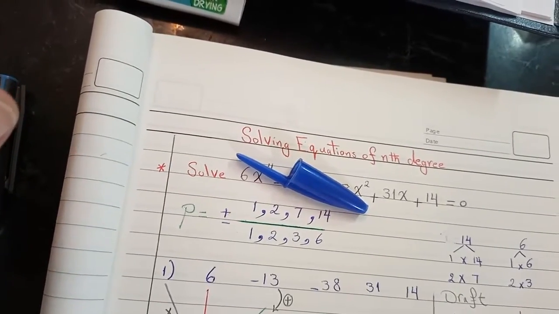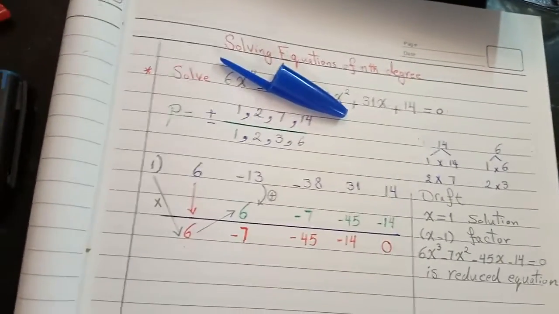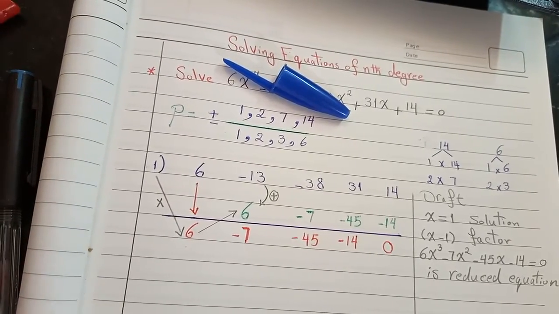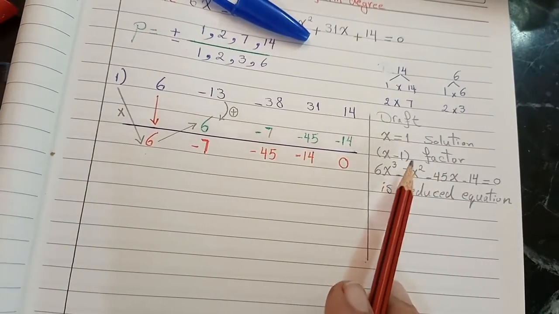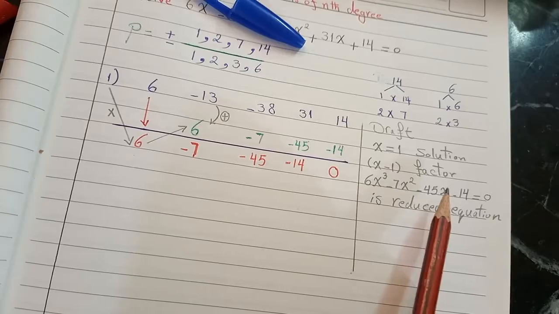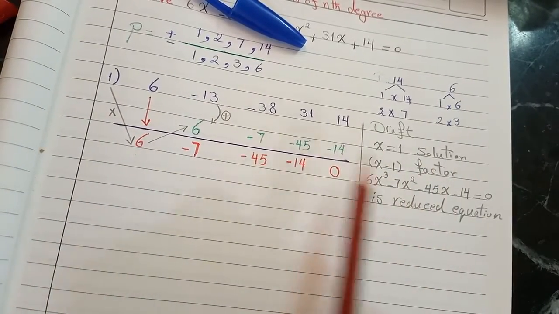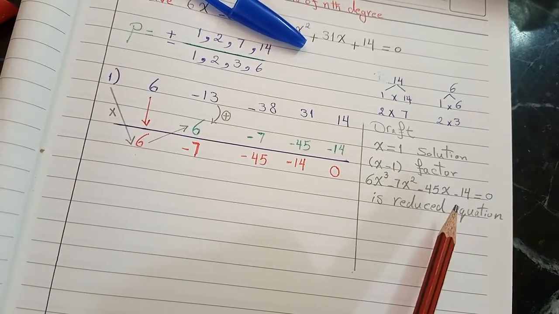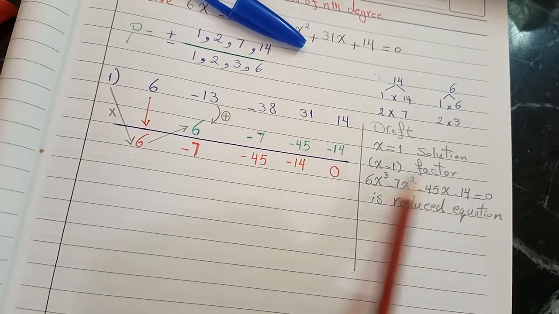We made the original equation become a little simpler. Here I wrote, I am showing you just in case you didn't see this. X equal 1 is a solution. X minus 1, I changed the sign, is a factor. What is the other factor? For now, the other factor is this equation or this expression.